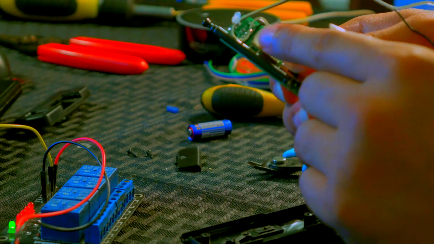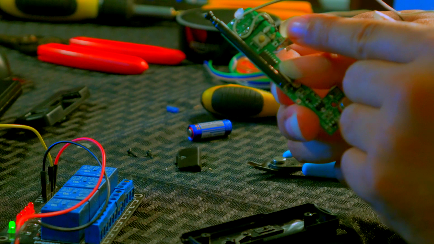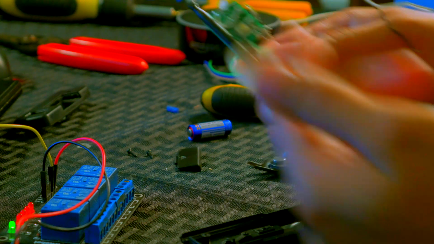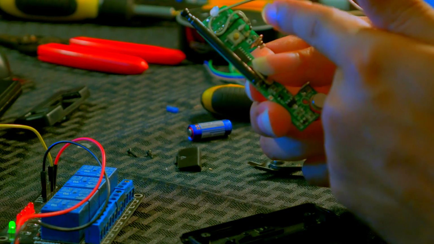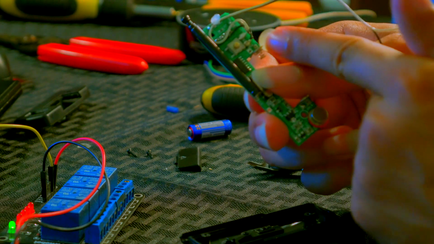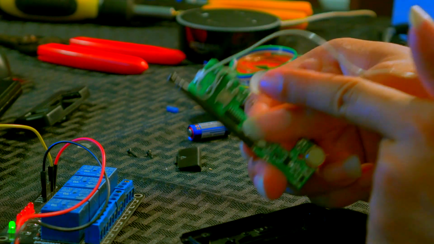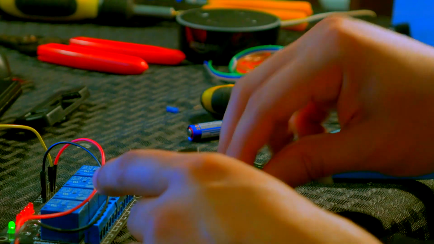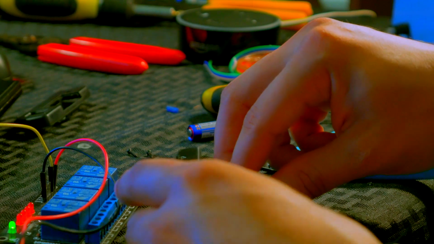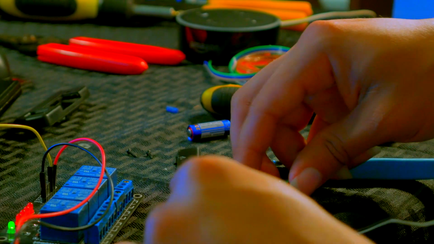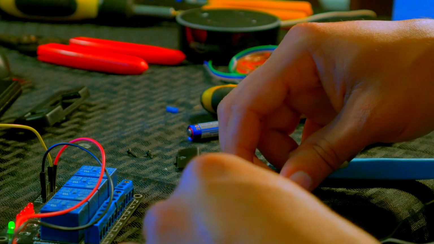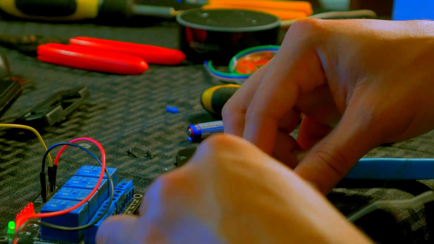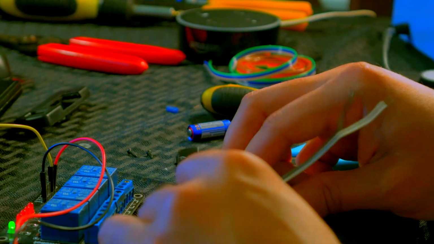Just like that. You see how I have it bent? Because I don't want these solder joints to be messed with, because say I move around and stuff, I just want to make sure that this solder joint isn't going to be affected by anything. So I'm just going to have it out the top here. Drop that right into place if I can.